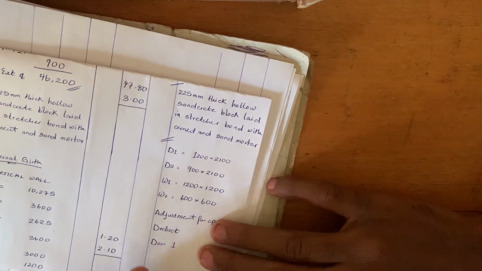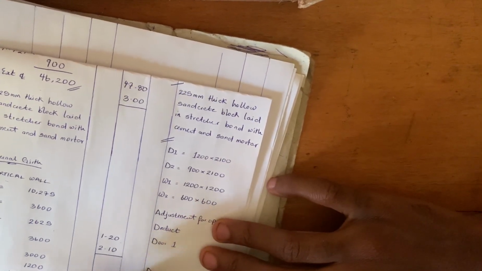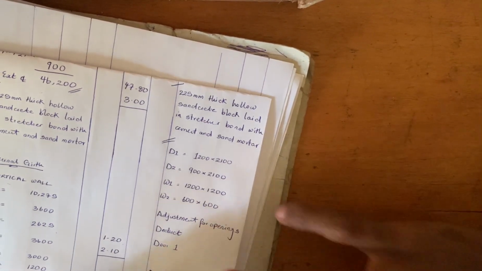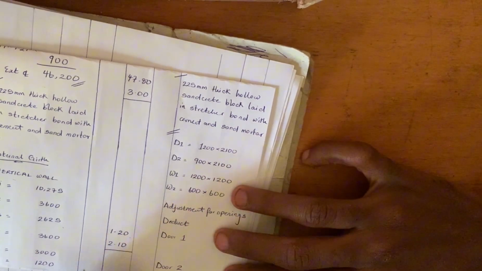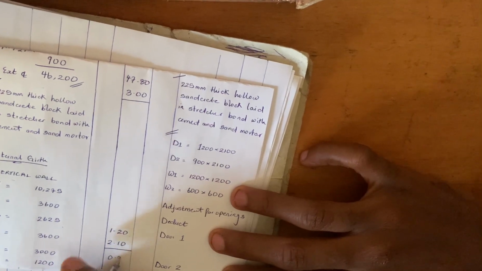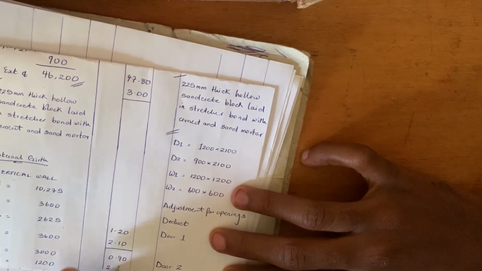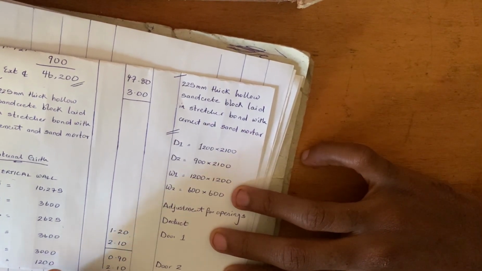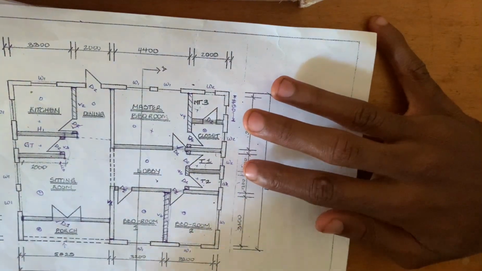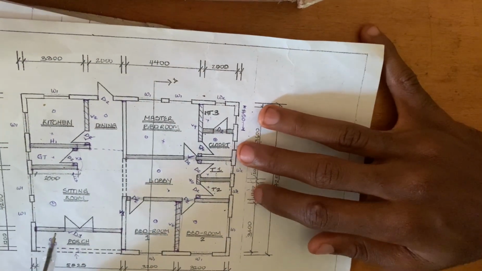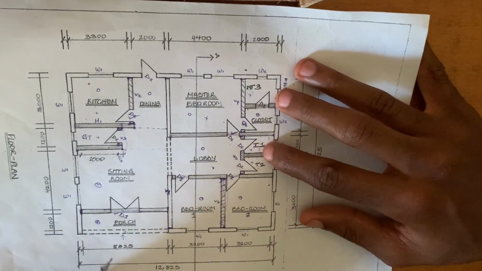Then we go to door 2. The dimension of our door 2 is 900 by 2100, which is 0.90 by 2.10, and then we close. How many door 2s do we have in this plan? We check our plan and count.